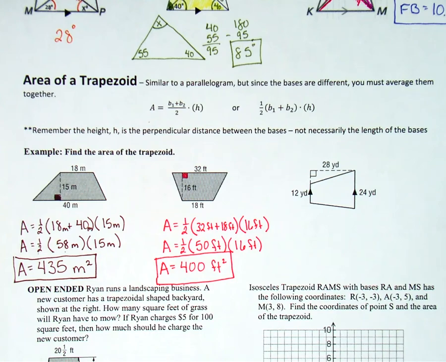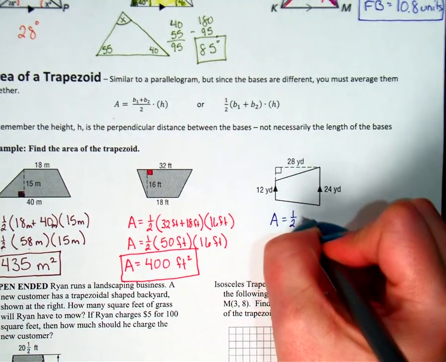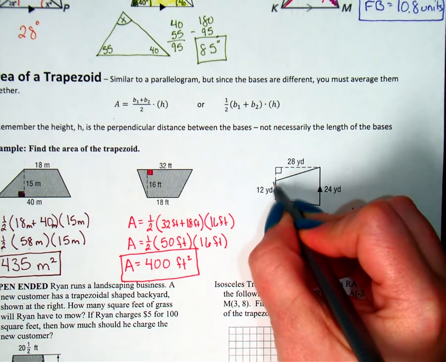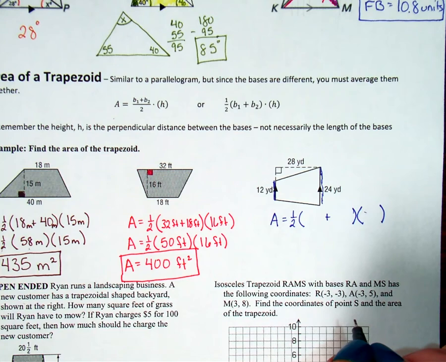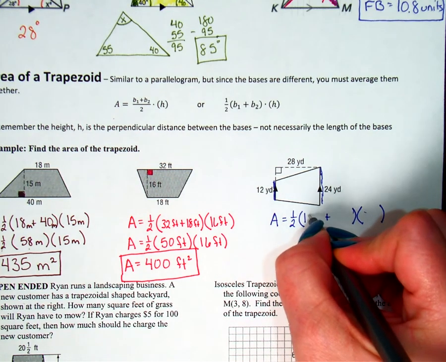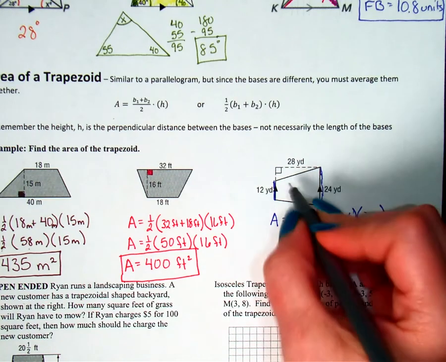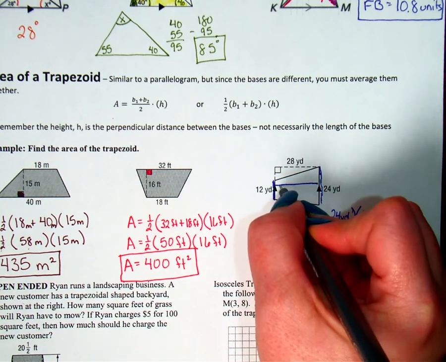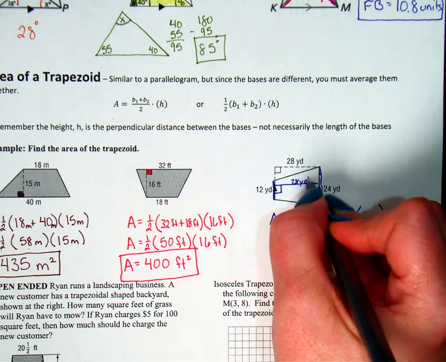Okay, and let's look at the last one in this row. In the last one, my trapezoid is kind of on its side. So we're still going to do the area equals 1/2 my two bases added together times my height. My bases are always the parallel sides, so it's going to be the 12 and the 24. It's just sideways, that's okay. 12 yards and 24 yards. And my height, again, has to come together at a 90-degree angle. If you see it outside and you want to draw it inside, you can. You can just resketch it. It's the same thing, but inside: 28 yards.